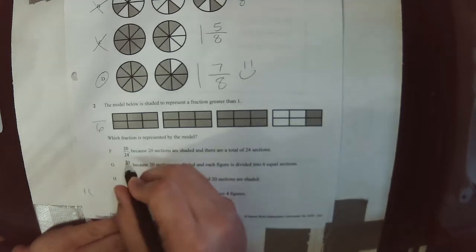Like I said, once I know my denominator, I can usually get rid of a few answer choices. Are there any answer choices that you see that I can get rid of? Jaylene, do you see one that I can get rid of? You could get rid of F. It has 24 as a denominator. That's not it.